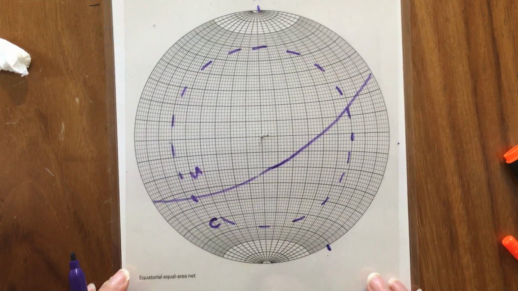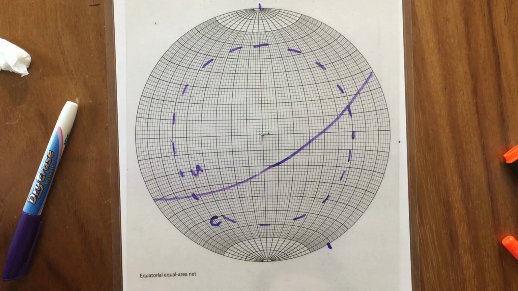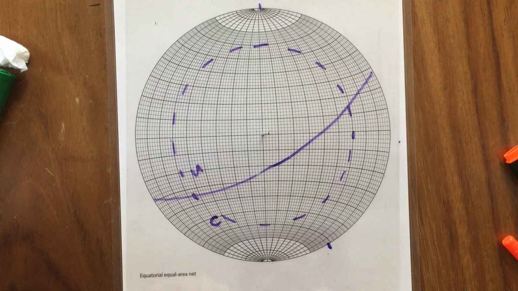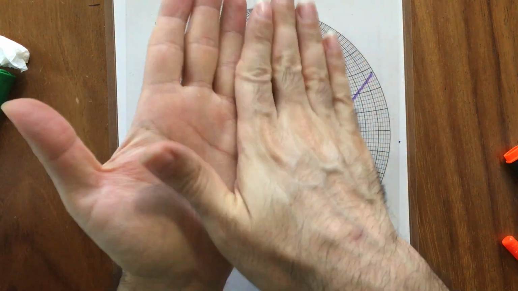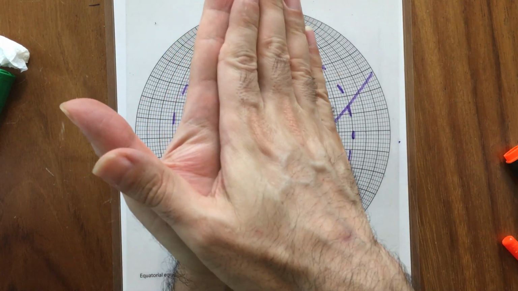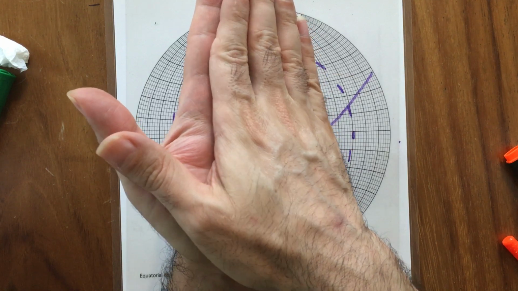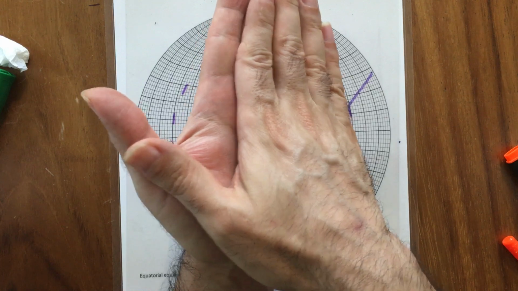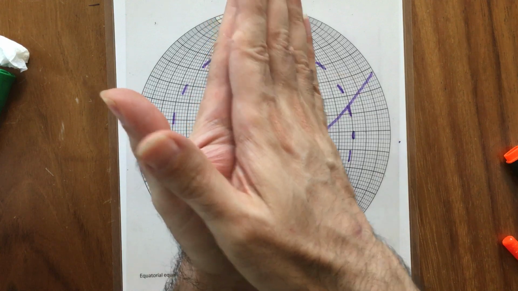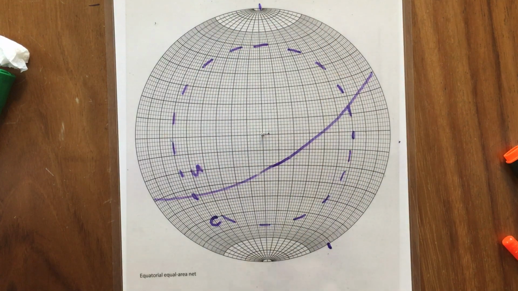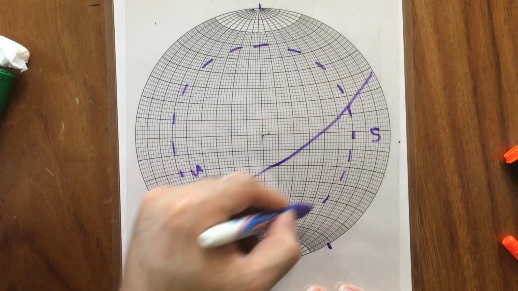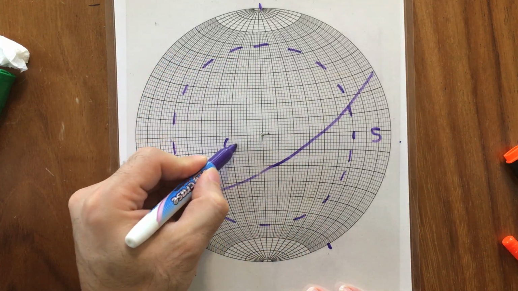Okay, so now what we know about the friction: if the plane is between 0 and 30 degrees, let's say this plane, there is no failure because the friction is large, it's not going to fail. If the angle goes beyond 30, like 35 and 40, it's going to be unstable and it's going to fail, right? So all the area less than 30 degrees is stable, and inside of this circle is unstable, right?